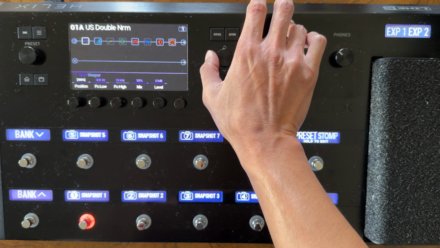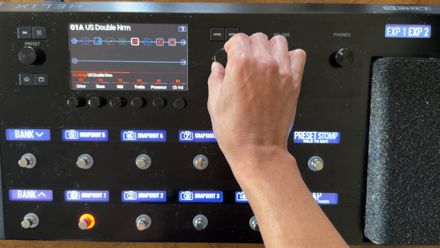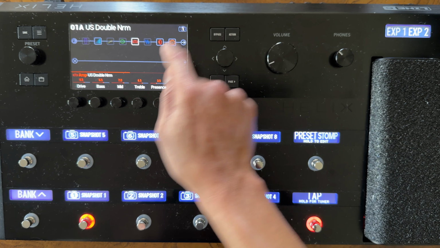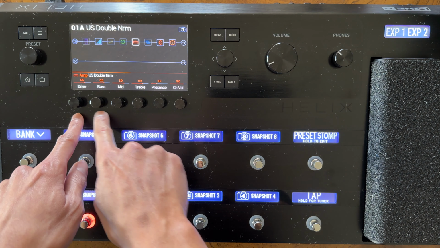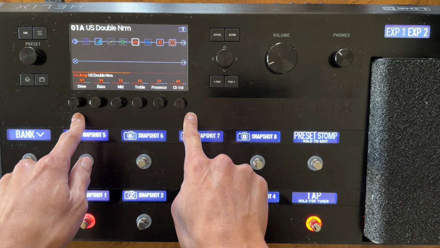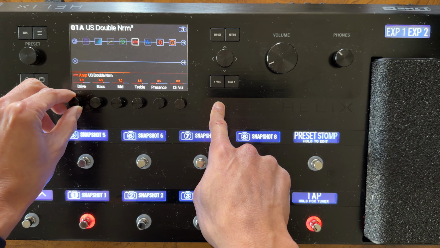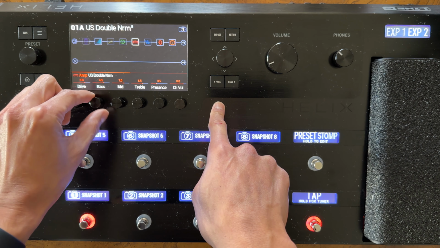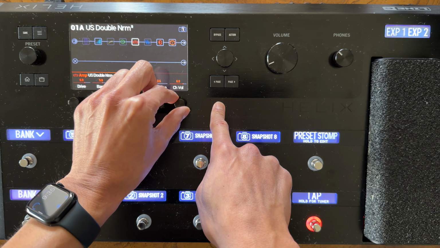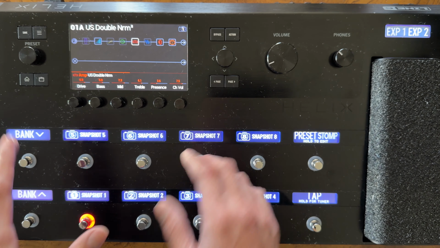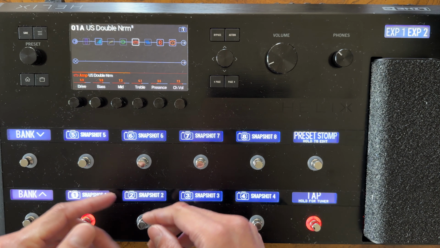So for example, if you want to adjust something in the amp block, I'm going to use the joystick and toggle until I pick that icon right there, and that is the amp block. Now these knobs are going to adjust the different parameters of the amp. For example, we can turn this knob up or down to turn up the drive, bass, middle, treble, presence, and then the channel volume. And this allows you, again, to make any adjustments on any of the effects parameters at will.